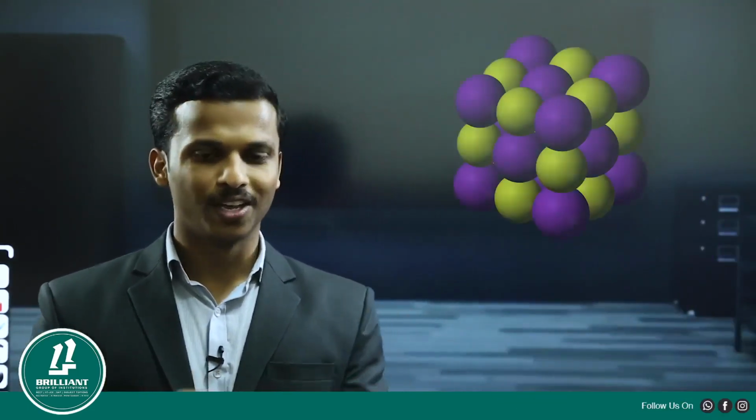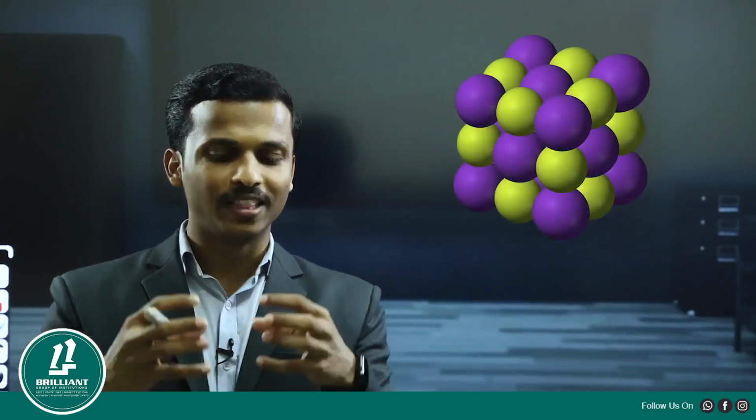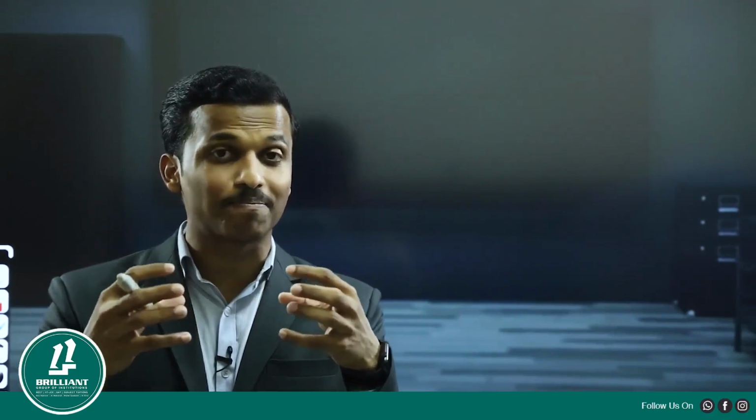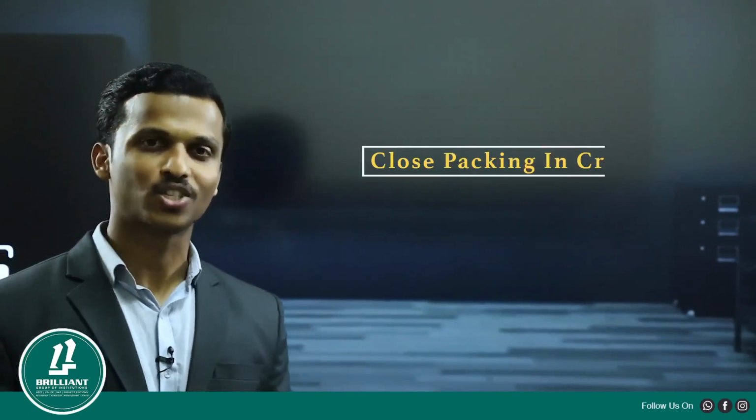During the formation of a crystal, the constituent particles, what are constituent particles? Atoms or molecules. So during the formation of a crystal, these constituent particles get packed together, means they will come closer together. So in what ways can we arrange these constituent particles in a crystal? That we are studying in this topic. So the topic is close packing in solids.